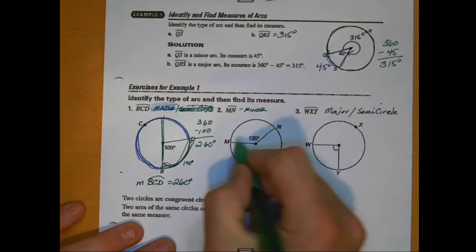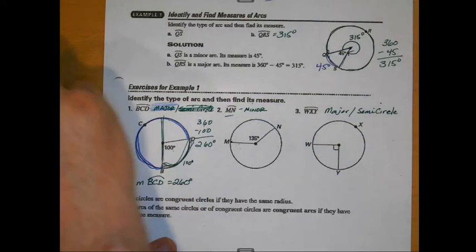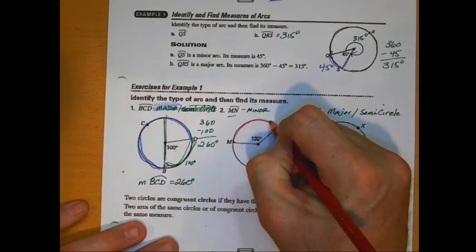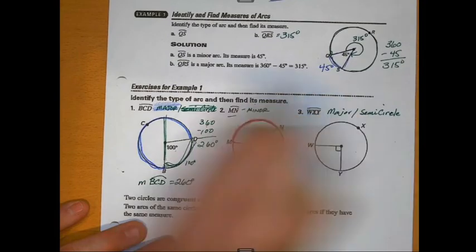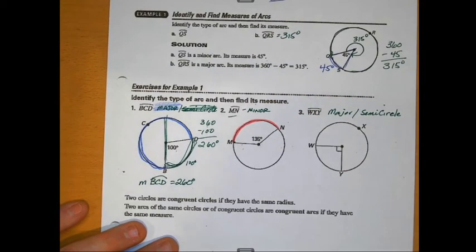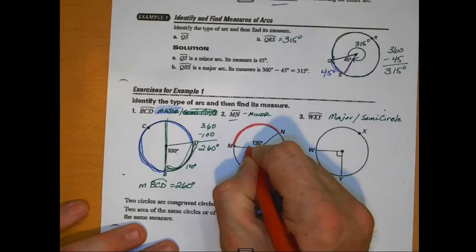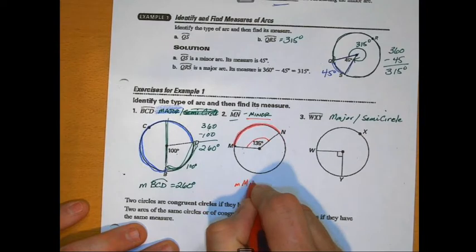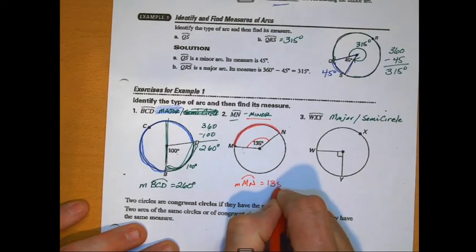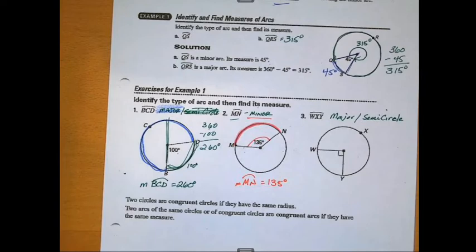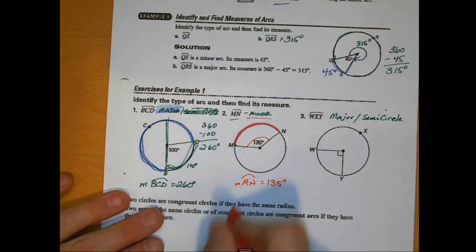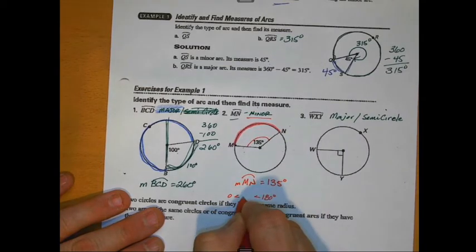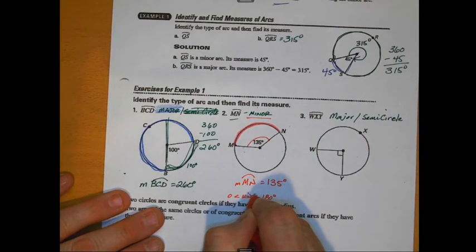Okay, so M to N, 2 letters. I don't go all the way around. I'm just looking at this portion, and that portion is going to be the same as the central angle. So this is a minor arc, and the measure of MN is going to be 135 degrees. Less than 180. So minor arcs are between 0 and 180.